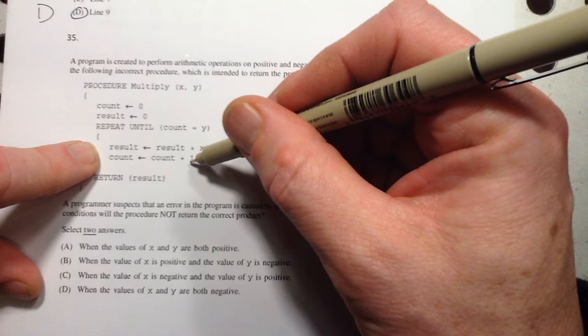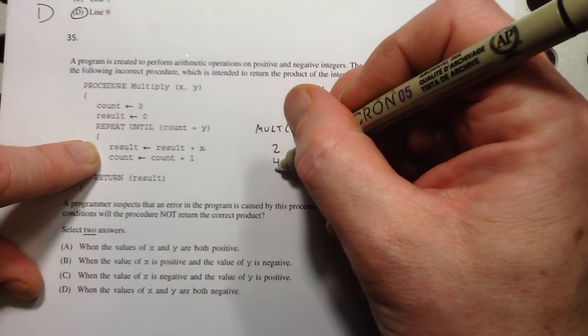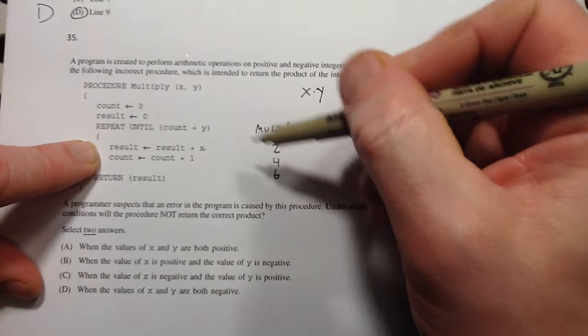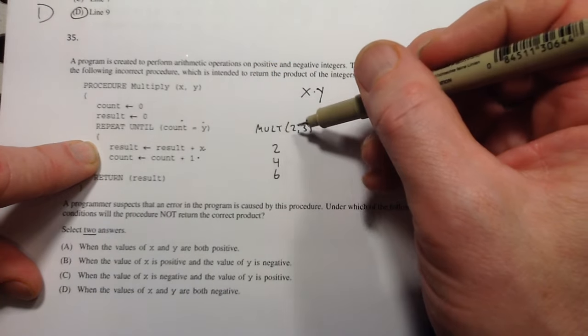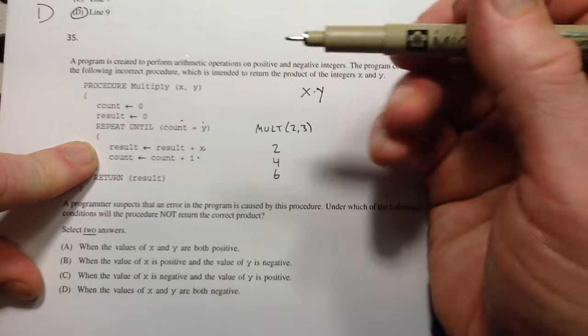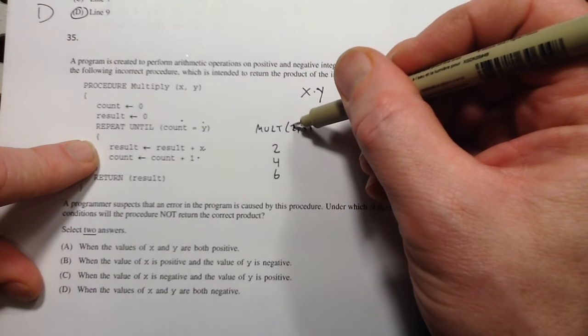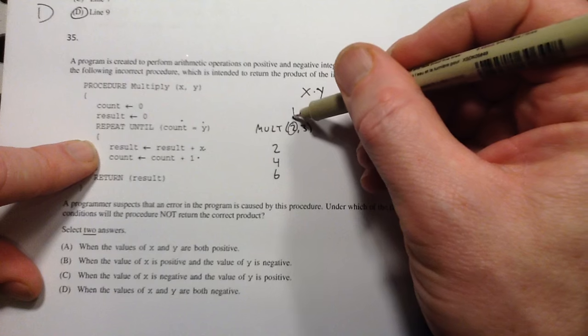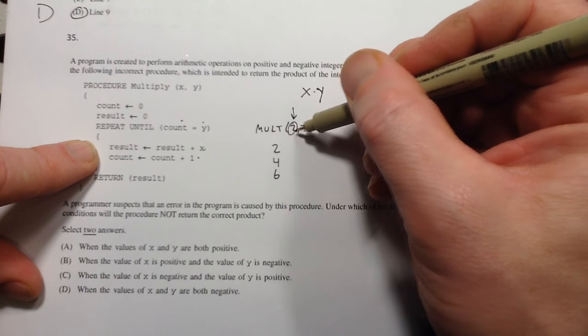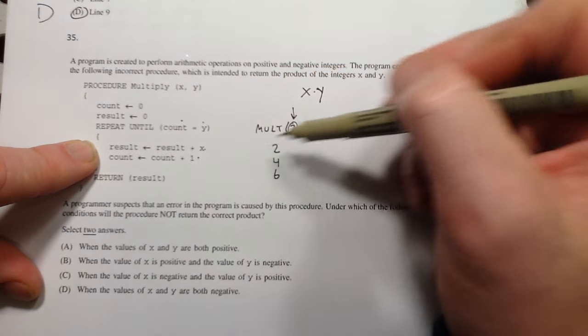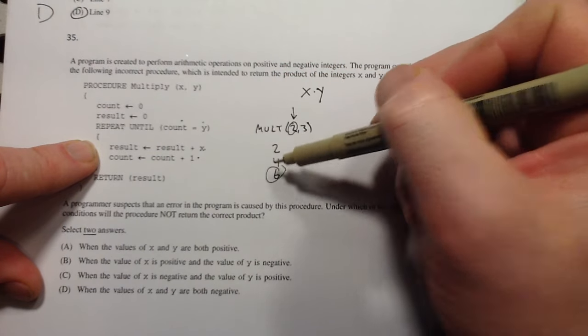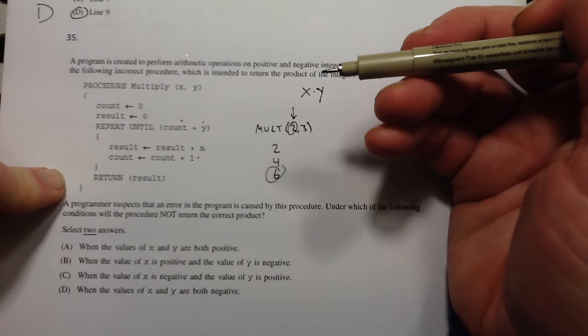Then add 1 to the count, and then it's going to be 6. And after I do it 3 times, count will equal y. So that works for multiplication because, in general, it's going to take that number and add it to itself that many times, right? So 2, 4, 6. Then return result. So that works.